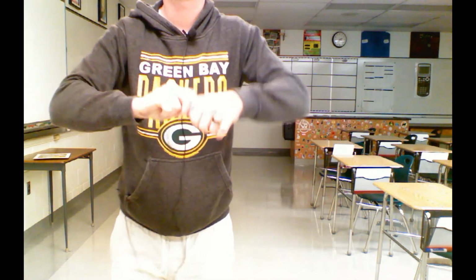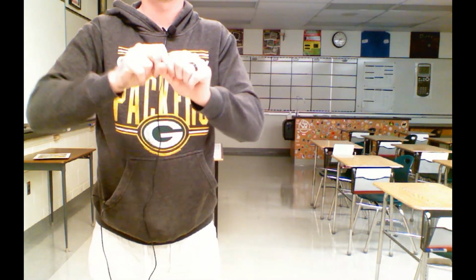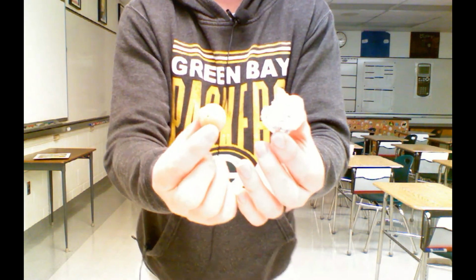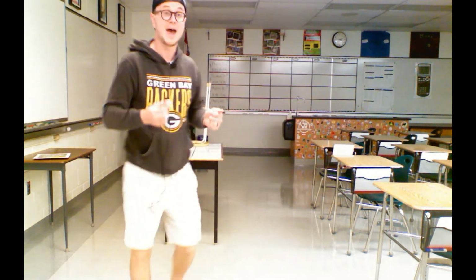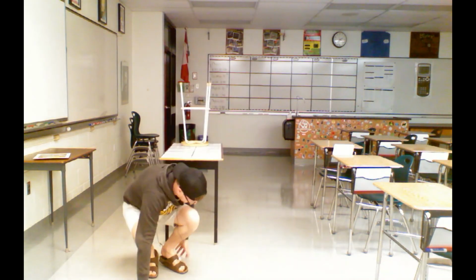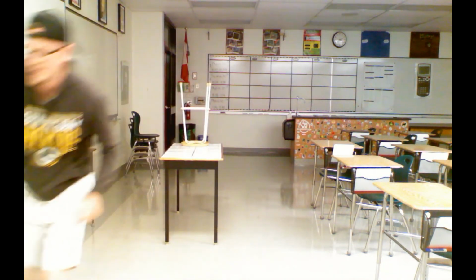and I make them super tiny, so I'm going to compact this as small as possible, like that. So I have two similarly sized objects now. It doesn't matter their mass. They'll all hit the ground at the same time. And I drop them now. They hit the ground at the same time. I hope you can see that on the camera.